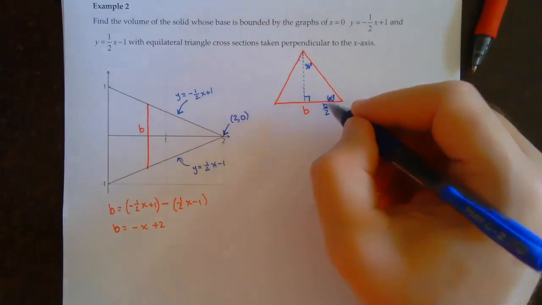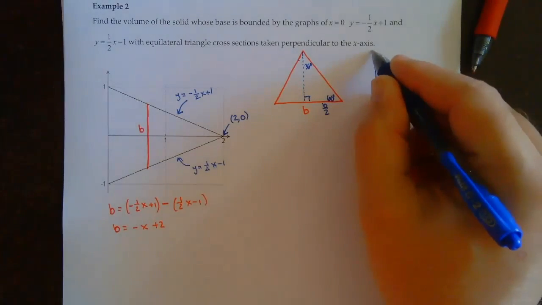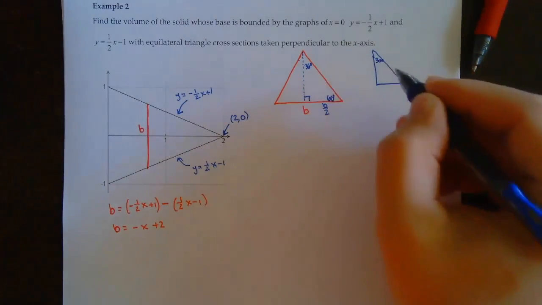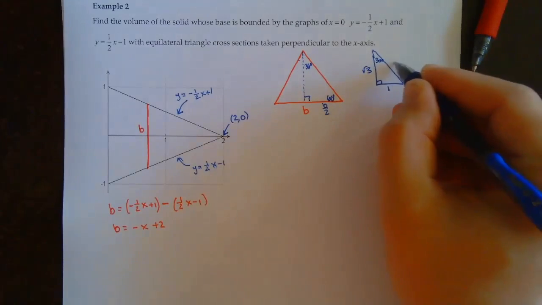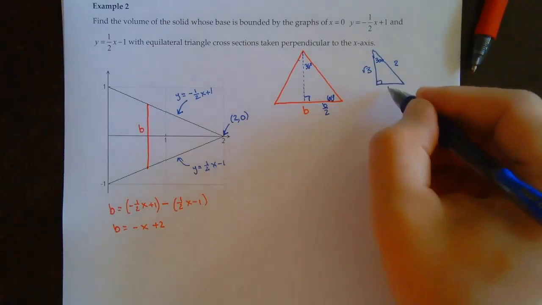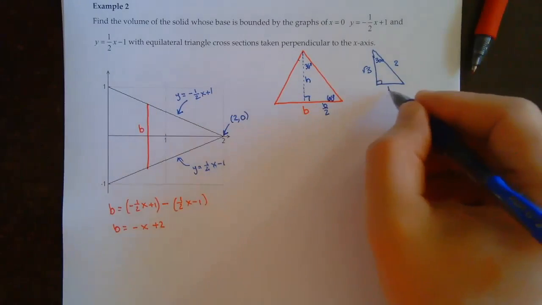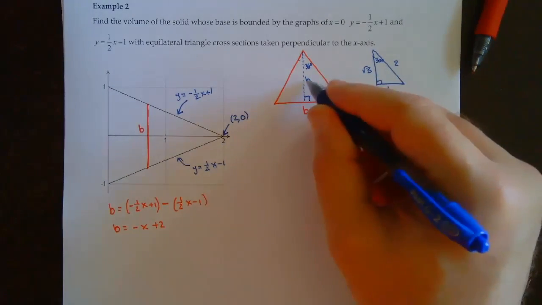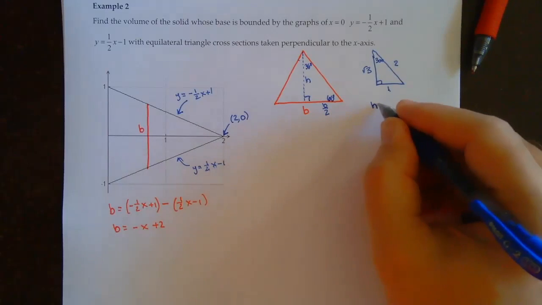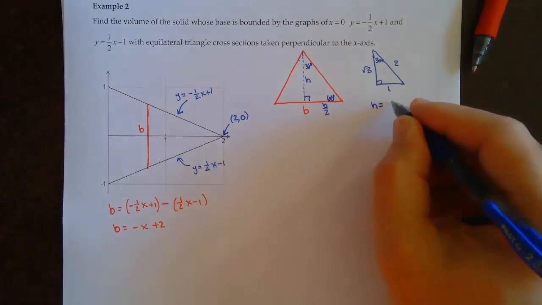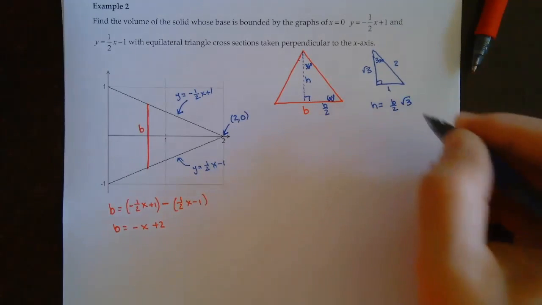Okay, so on a normal 30, 60, 90, right? If this was 30 degrees from trig, this would be 1, this would be the square root of 3, and this would be 2. And to go from here to here, I have to multiply by the square root of 3, right? So this is my height, and instead of 1, I have b over 2. How do I go to here? I have to multiply this by the square root of 3. So the height is equal to the base divided by 2 times the square root of 3.